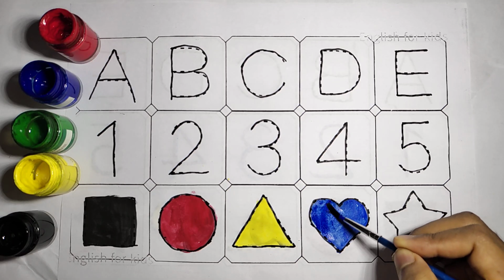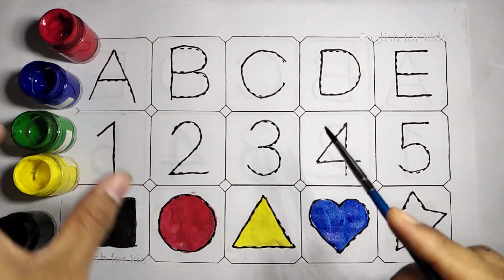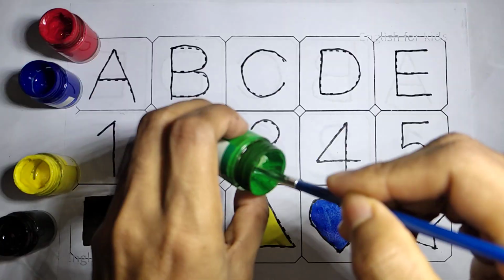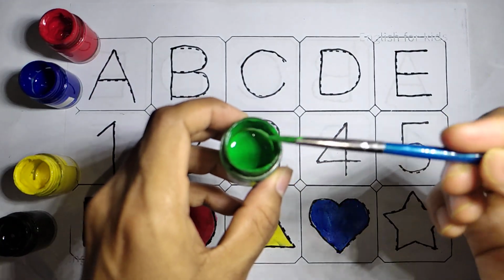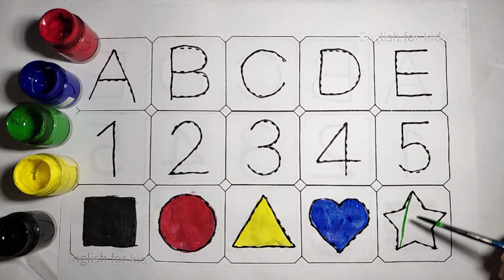The next one is star. Now we use the color of green. Kids, now we draw the shape of star.